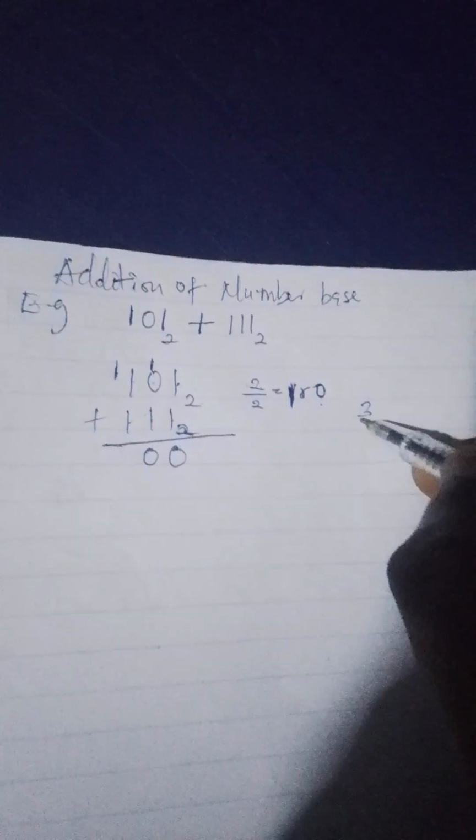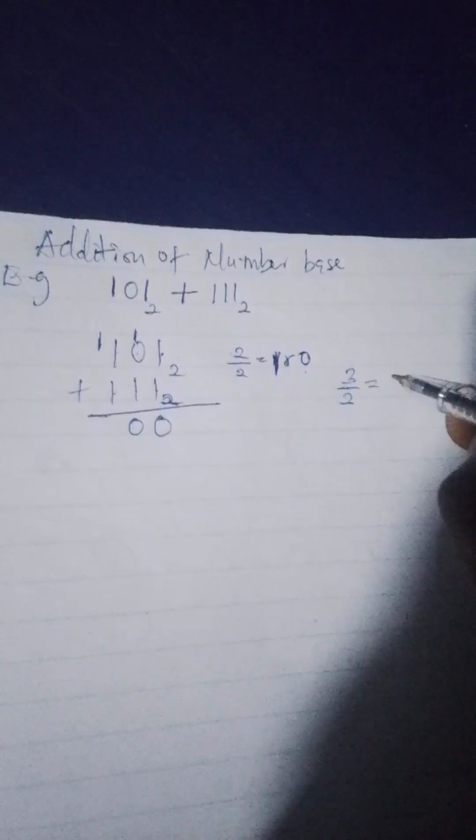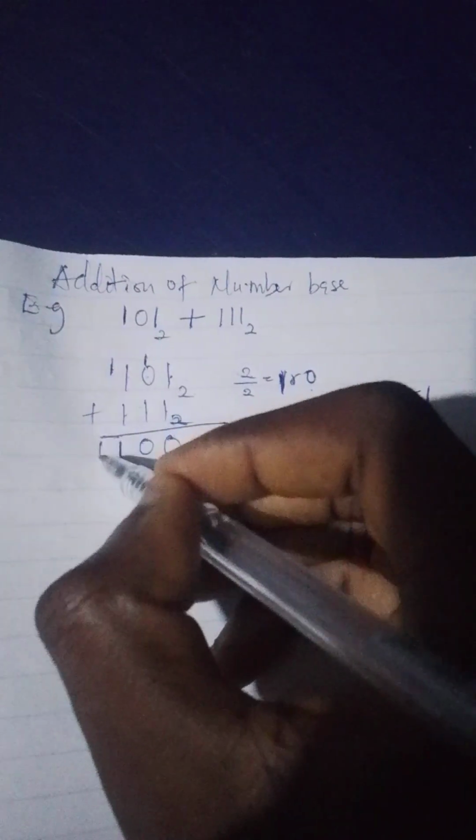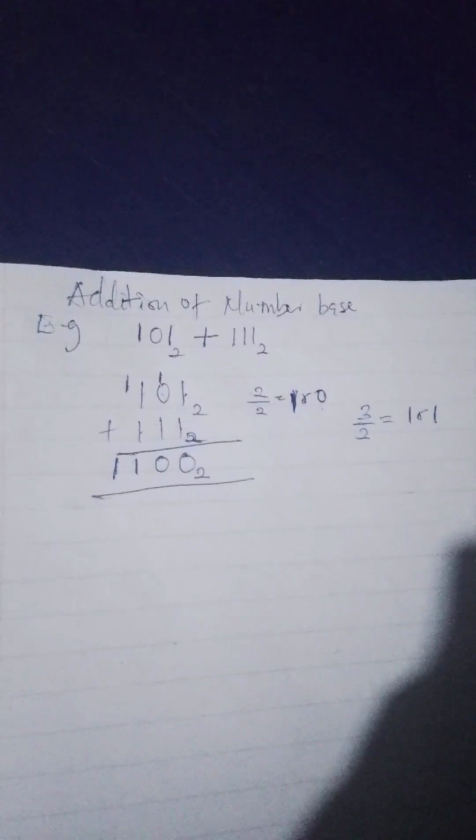Then 1 plus 1 plus 1 is equivalent to 3. So 3 is greater than the base this time around. I'll still divide by the base, which is 2. So 3 divided by 2 gives 1 remainder 1. The remainder comes first before the quotient, so 1, which is the remainder, then the quotient comes next, 1. Then do not forget your base 2. Do you understand it now? So this is example number 1.